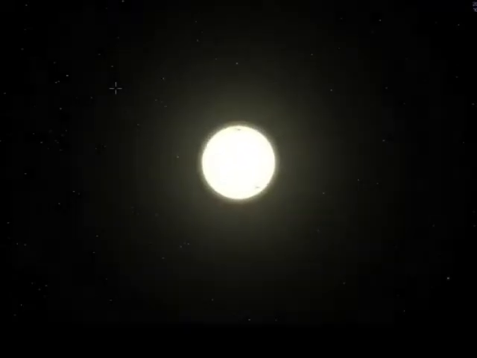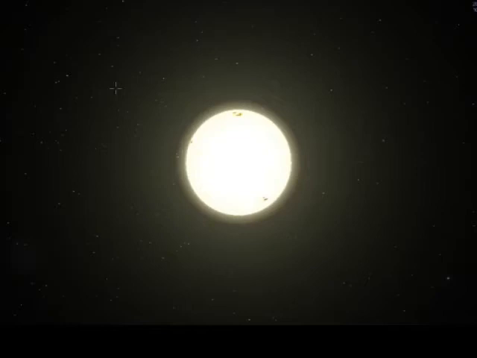Here's our Sun. I hope you remember from last time that the Sun is a star. And you might be wondering, what are those dark spots that you can see? They're actually called sunspots, and they are areas that are slightly cooler than the rest of the surface. So the surface of the Sun is about 5,500 to 6,000 degrees. That's degrees Celsius. But those dark areas are about 1,000 degrees cooler. So they're still pretty hot. They're about 4,500 or 5,000 degrees. But because they're cooler, they look darker.